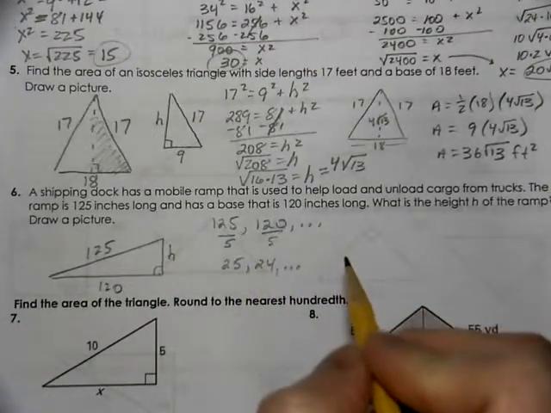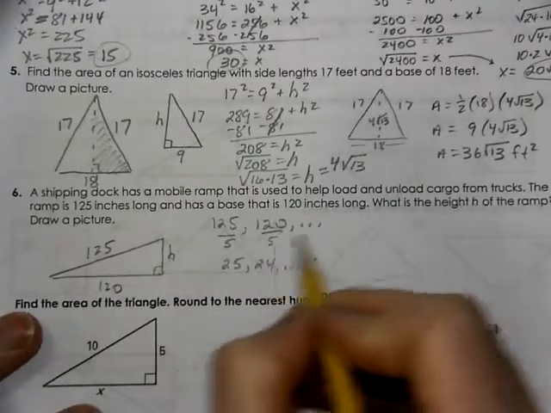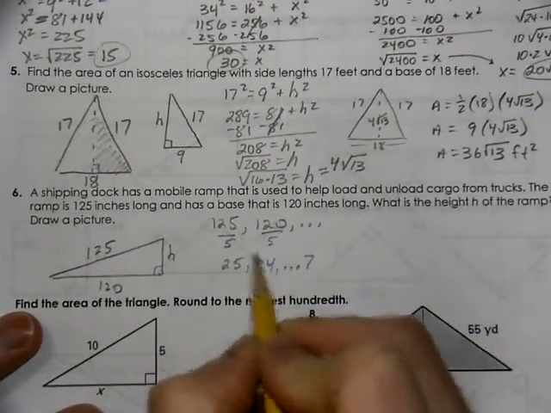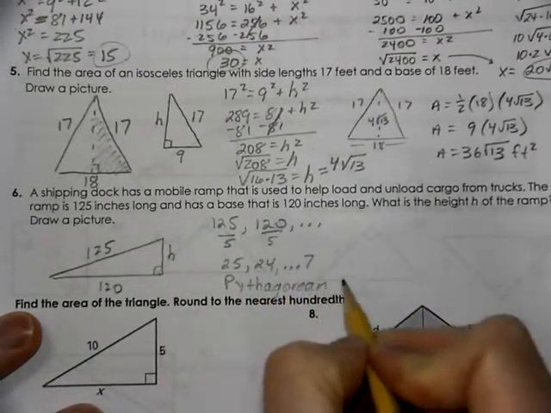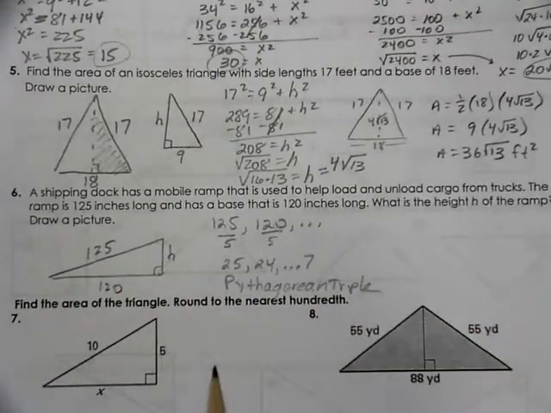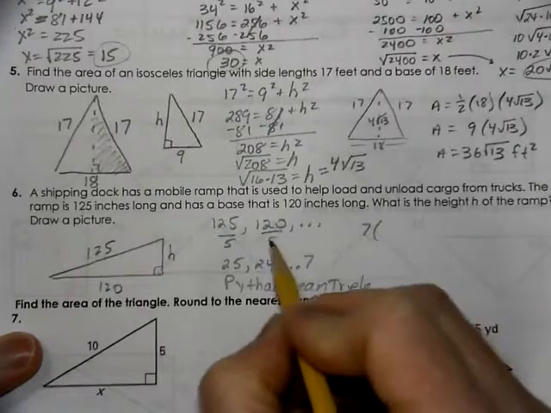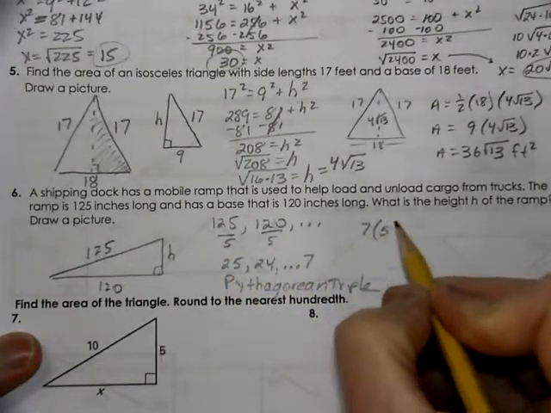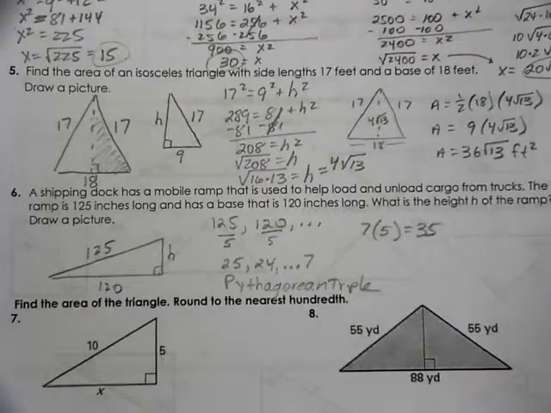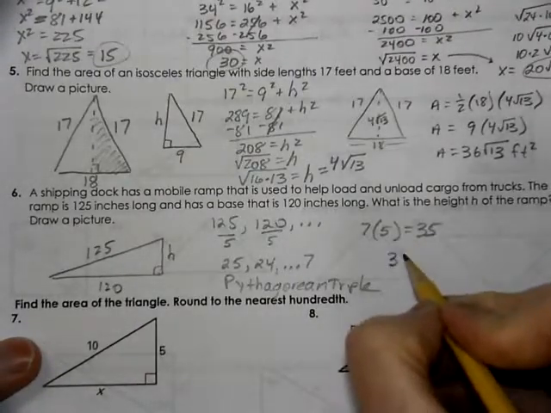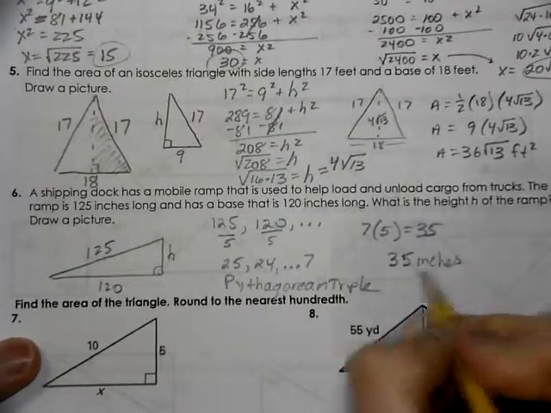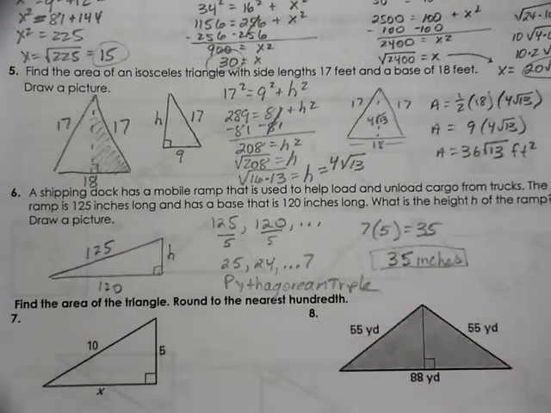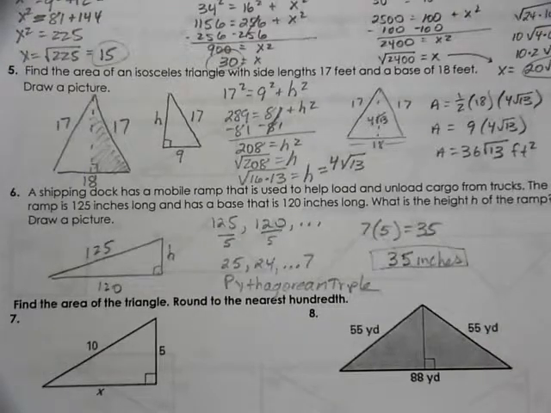Well, if I look at my Pythagorean triples, I see 7, 24, and 25 is a Pythagorean triple. So I'm going to take that 7, multiply it by what I was dividing by, and I know my missing side is going to be 35 inches. So I used a Pythagorean triple to help me solve for that. You might use the Pythagorean theorem. You would get the same result.